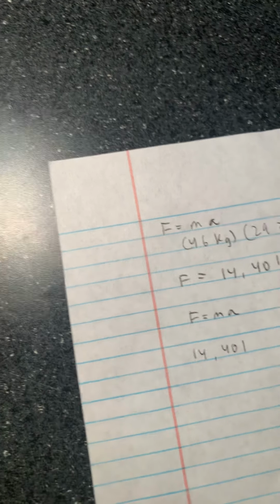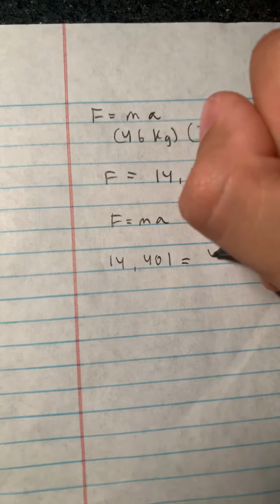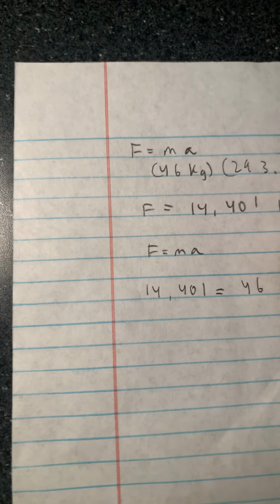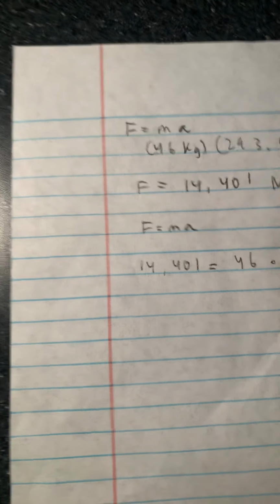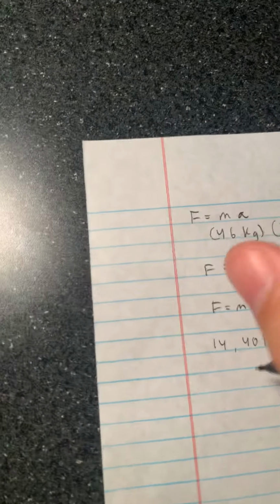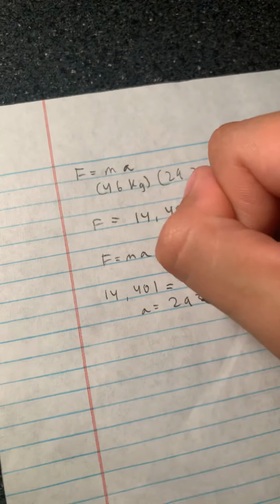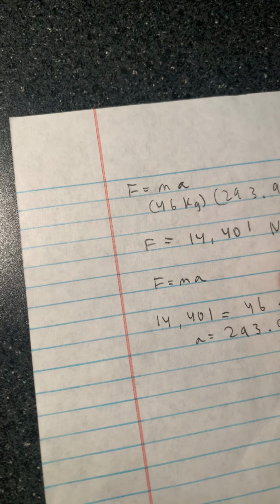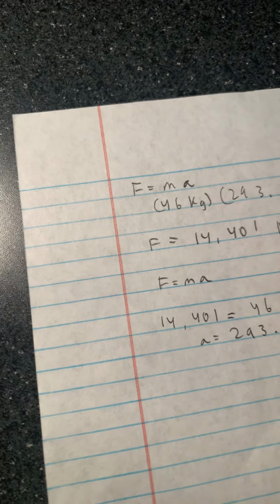In order to check this, we could just do F equals ma again. So, let's plug in F, which we just found was 14,401, is equal to the mass, which was given, 46 kilograms, times the acceleration, so we can check. And if we do the math here, we should find that the acceleration, again, is 293.9 meters per second squared.